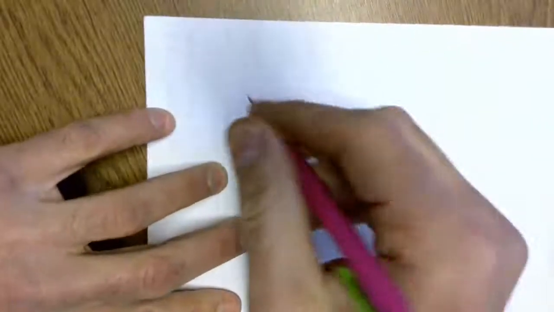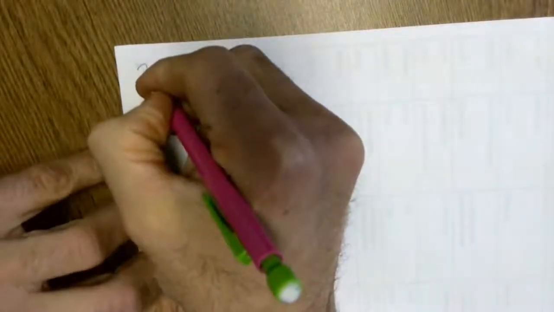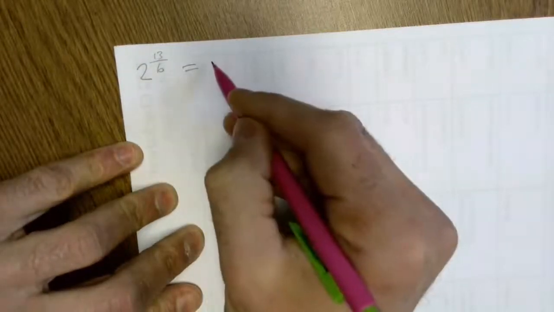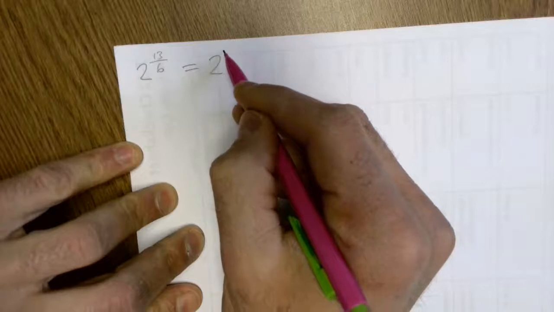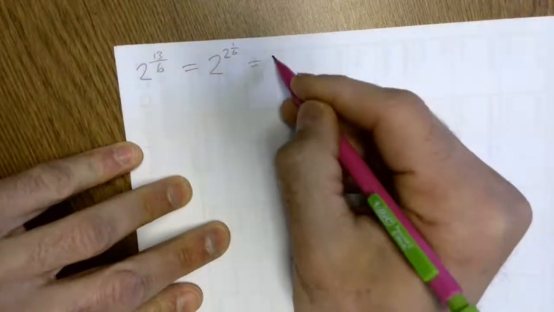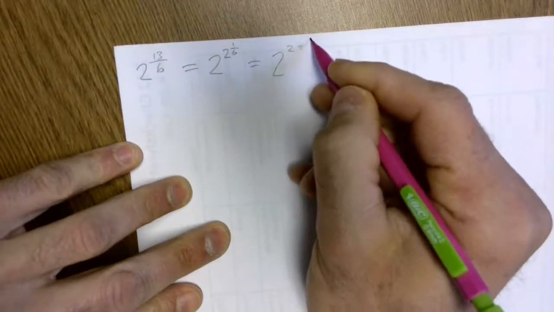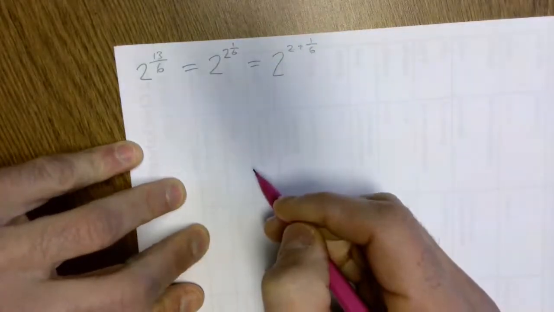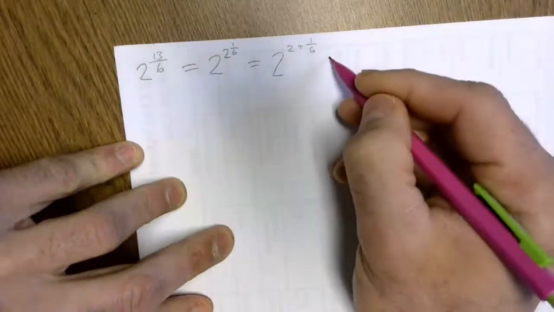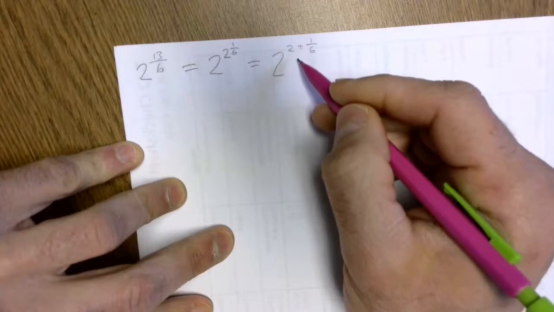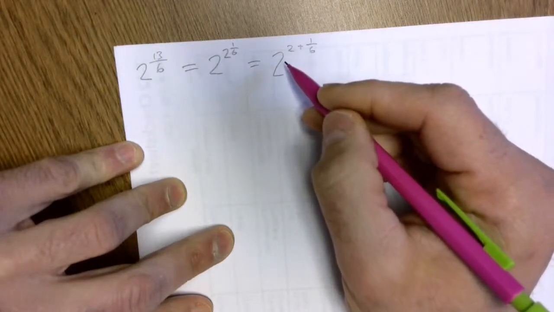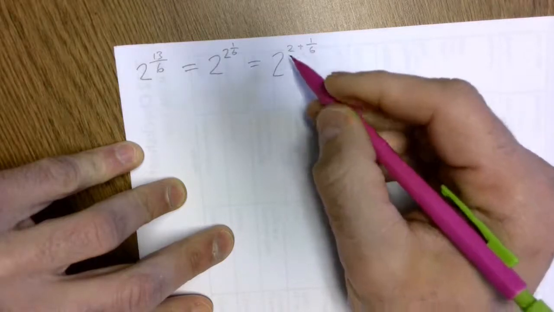So I'm taking 2 to the 13/6. Then we converted that into a mixed fraction. Okay, now 2 1/6 is really the same as 2 plus 1/6. Think about that. Now the reason we're doing that is because we are now going to use our multiplying powers with common base rules.